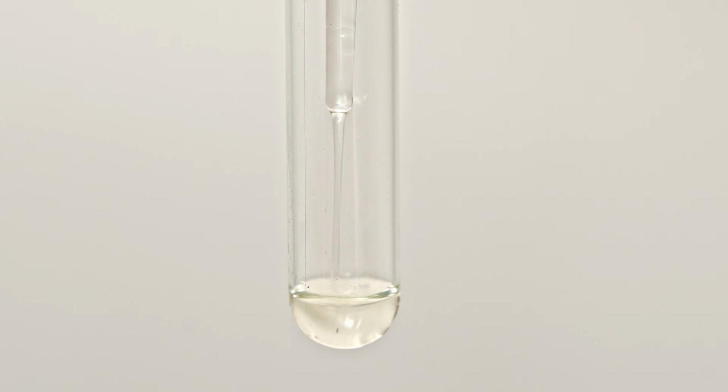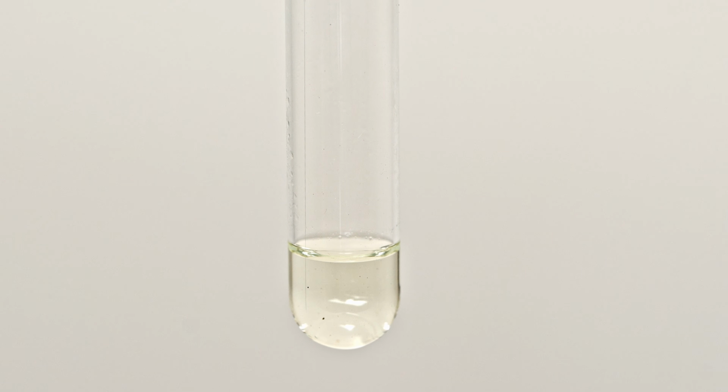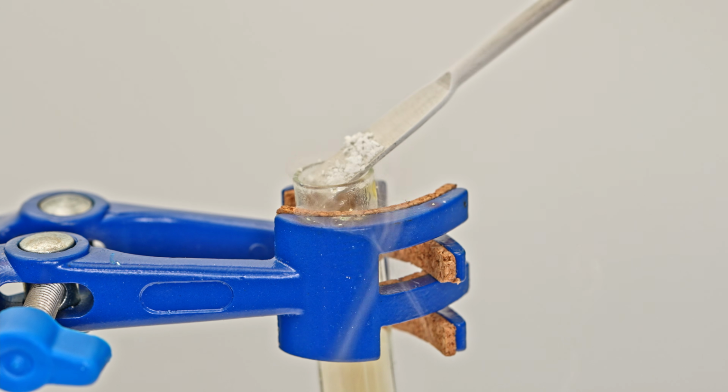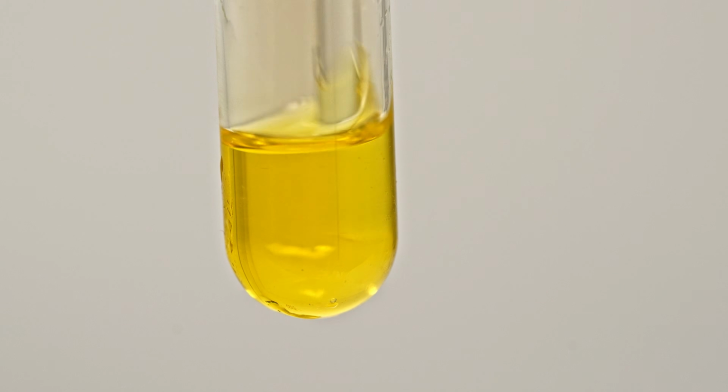Interestingly, dinitrogen pentoxide dissolves in anhydrous nitric acid and turns yellow. I've poured a small amount of this cold acid into a test tube, and now I'm adding some dinitrogen pentoxide. As more dinitrogen pentoxide dissolves into the nitric acid, the yellow color becomes more intense.